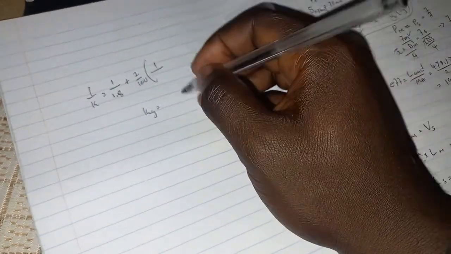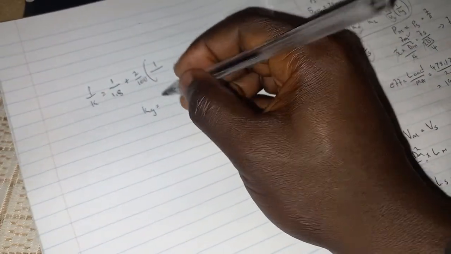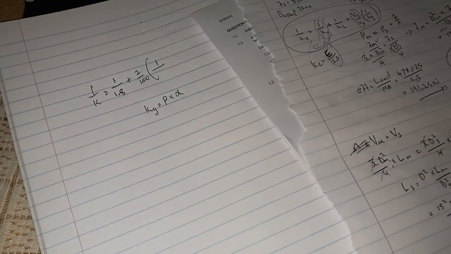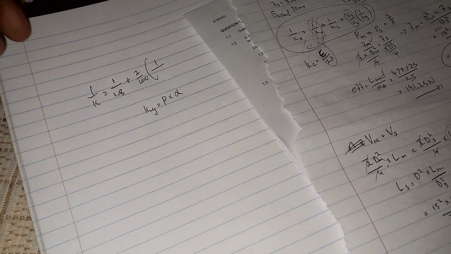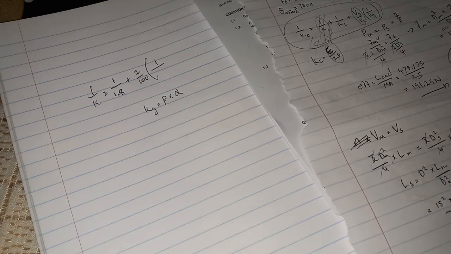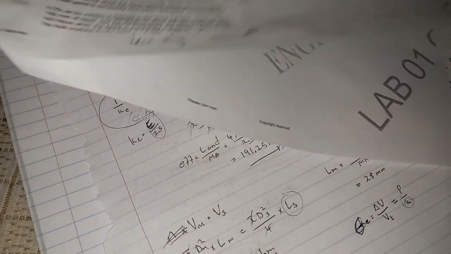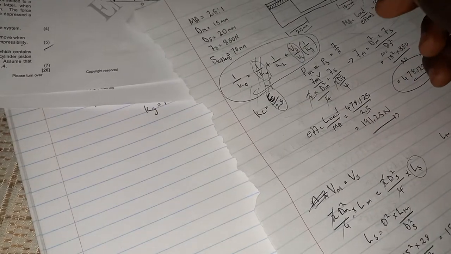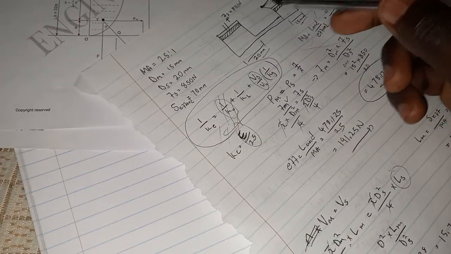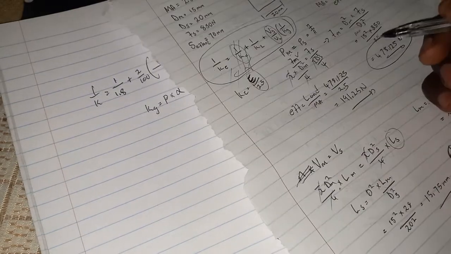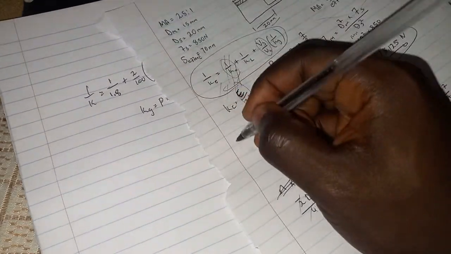Now kg is always what, it's always the pressure multiplied by this alpha, right? So the pressure multiplied by alpha, then we need to get our pressure, right? Our pressure here, you can take either pressure. Remember we said the pressure exerted on the master is the same pressure that is exerted on the slave. So pressure is always equal to 1.